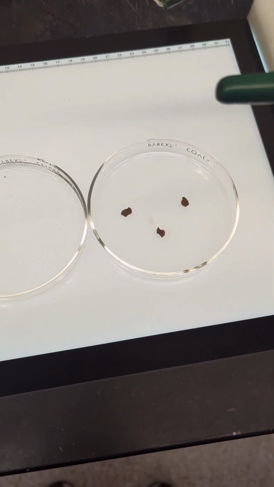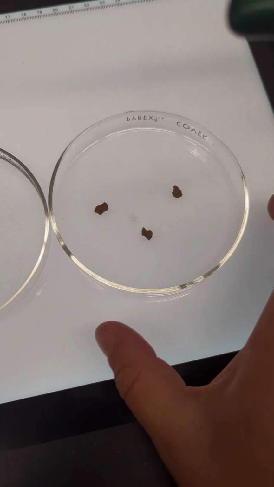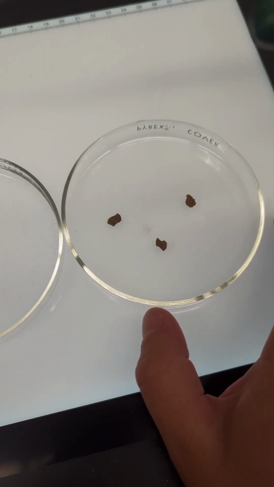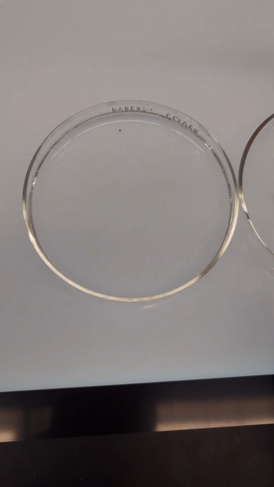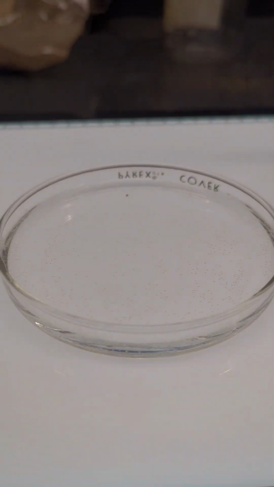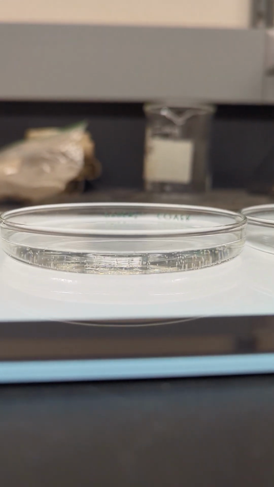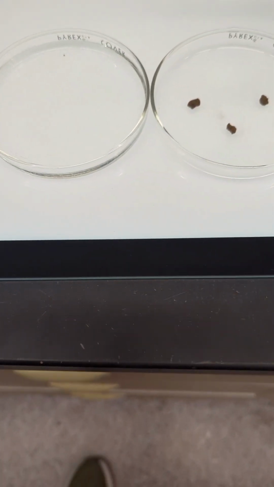So step number 1 is keep this one dry, no water, and you place your aggregates in here. And the second step is to have an equal size container with water. Let's see if we can show the water level. About halfway, enough that the aggregates will be able to have a nice little bath.